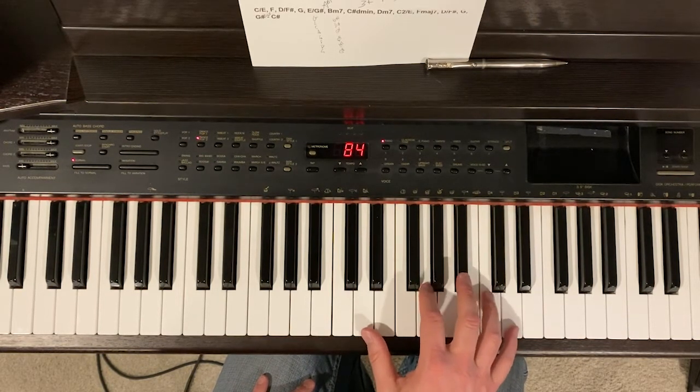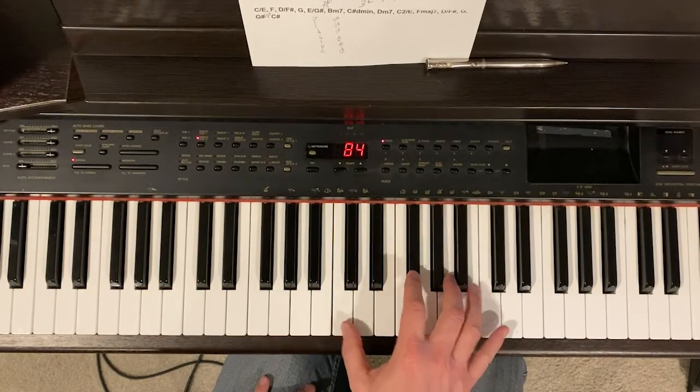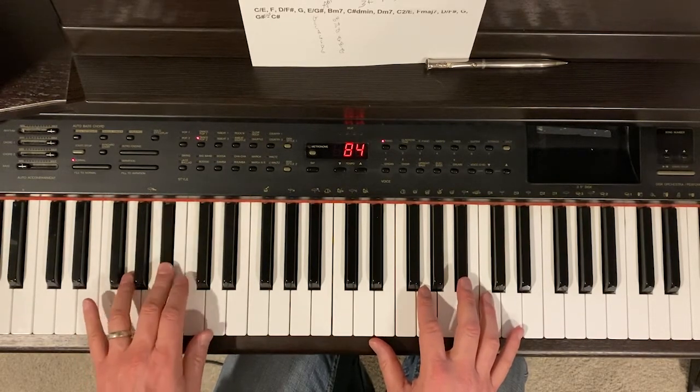1 and 2 and 3 and 4 and 1 and 2 and 3 and 4. And that fits with the 1 and 2 and 3 and 4 and 1 and 2 and 3 and 4.